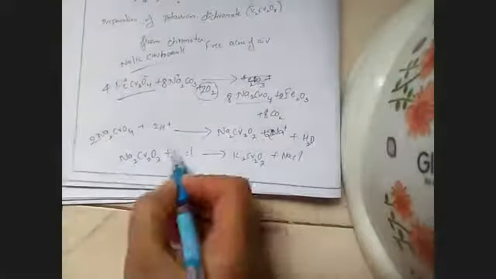Understood? So can you balance it out? It's simple. You need to write 2KCl, 2NaCl. Yes, right, correct.